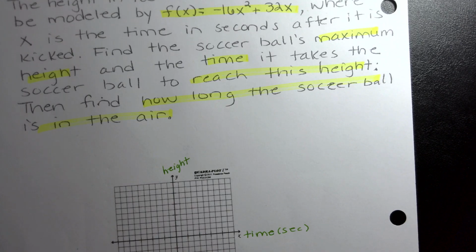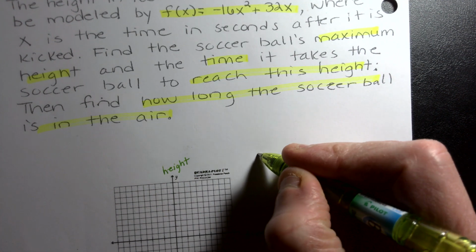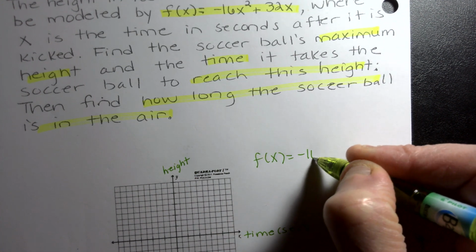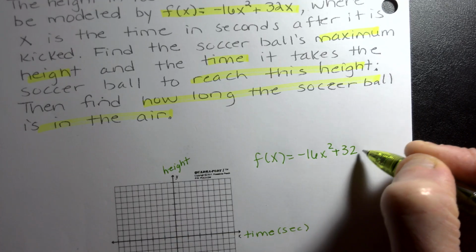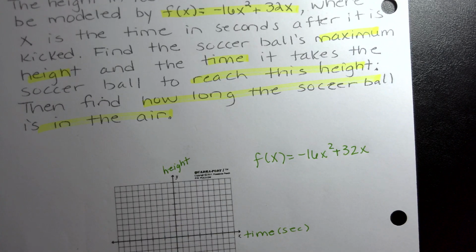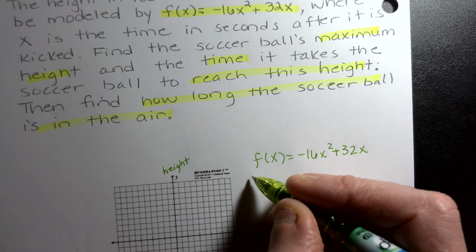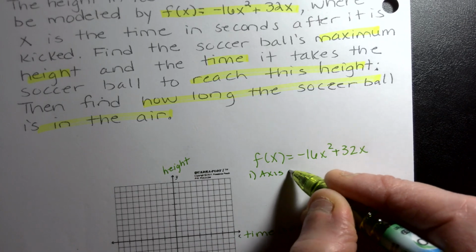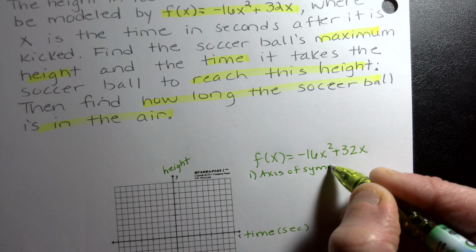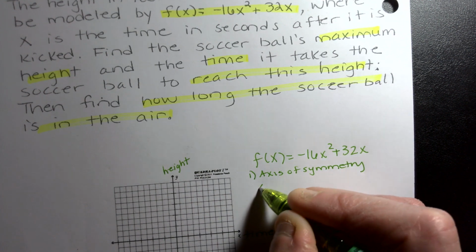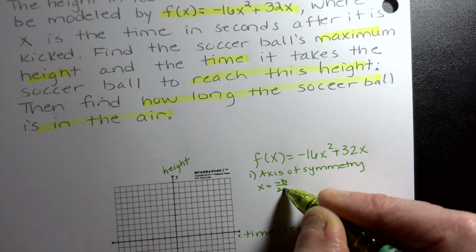Again, whenever you're doing this, getting a general idea of the quadratic helps, so I'm going to just write it right here. Since we have the quadratic, we can find that height. We can find the maximum. We can find the top of our quadratic. How? Well, let's start graphing. First step, axis of symmetry: x equals the opposite of b over 2a.